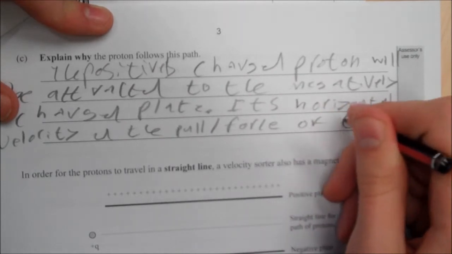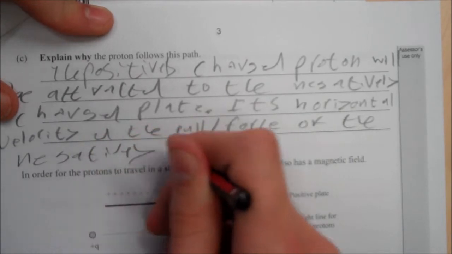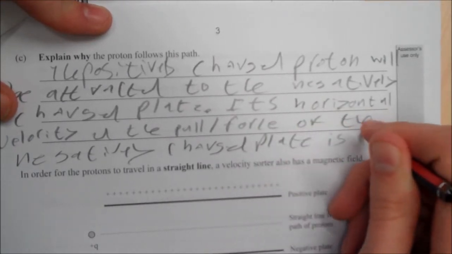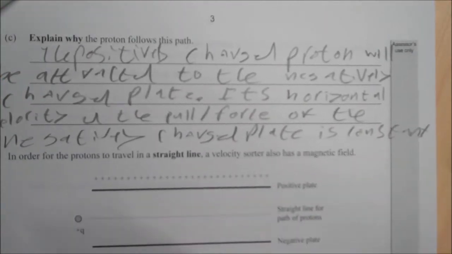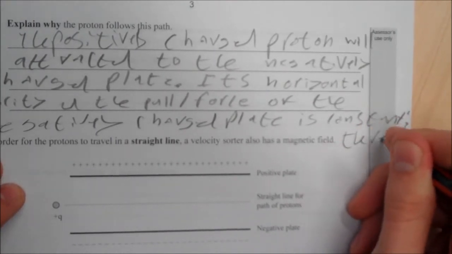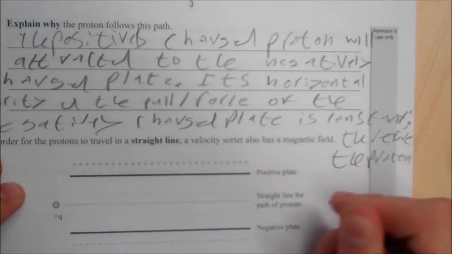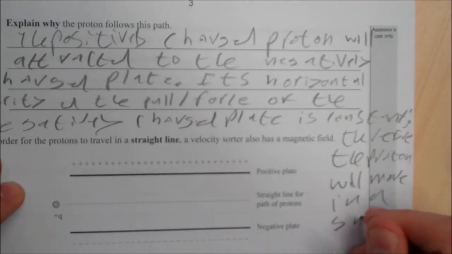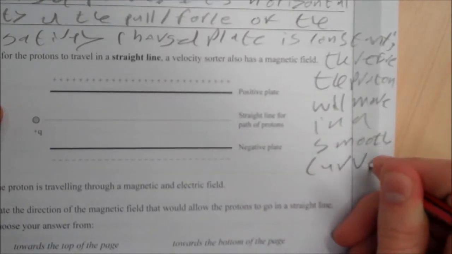Pull/force of the negatively charged plate is also constant. Therefore, the proton will move in a smooth curve towards the plate.